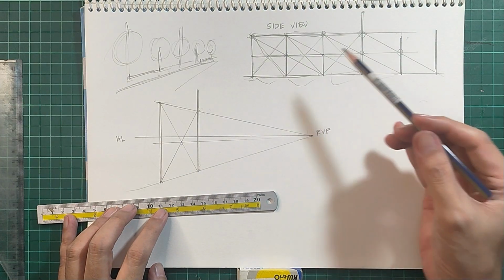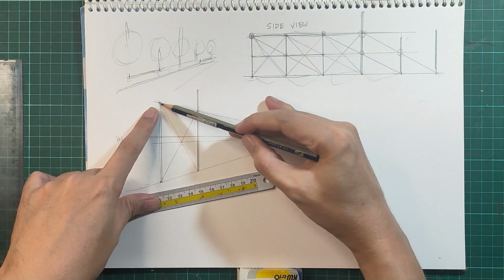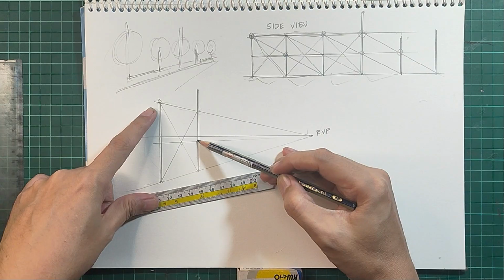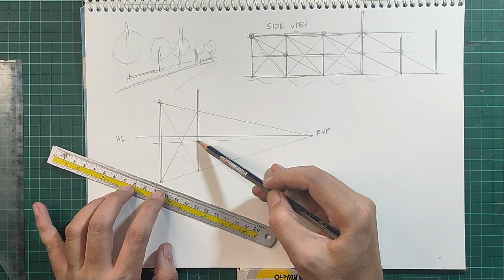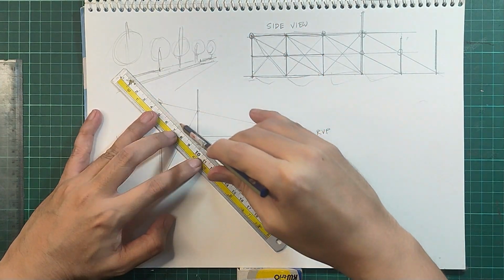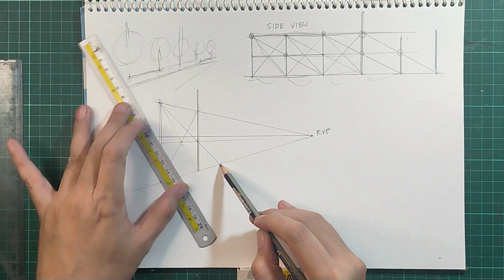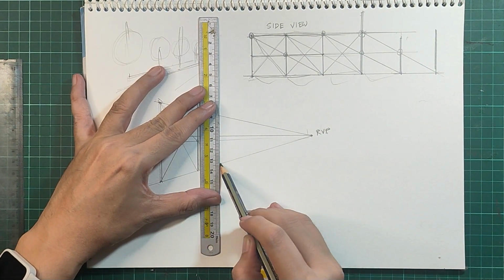And now we're going to do this corner up here and this vertex over here in the middle where we did that horizontal line. Bring that down to the ground plane, to the ground level, which is here. And now you have the position of that next tree.